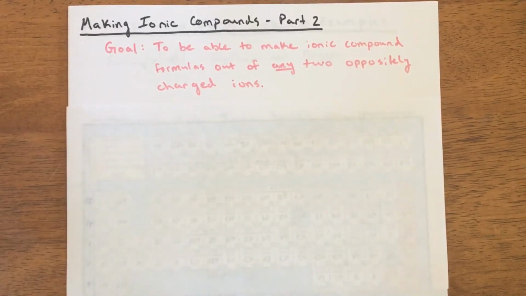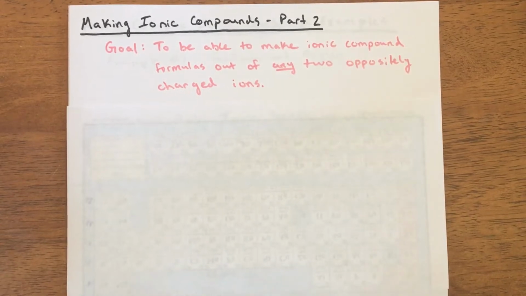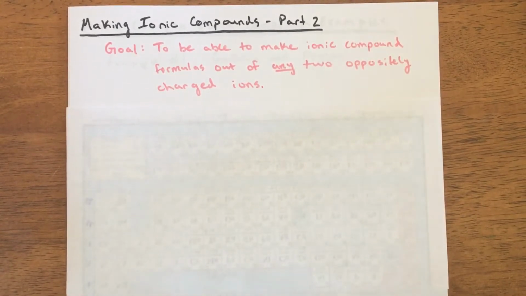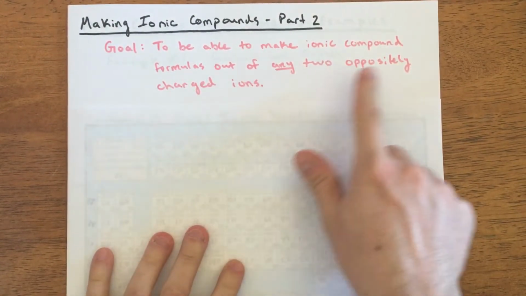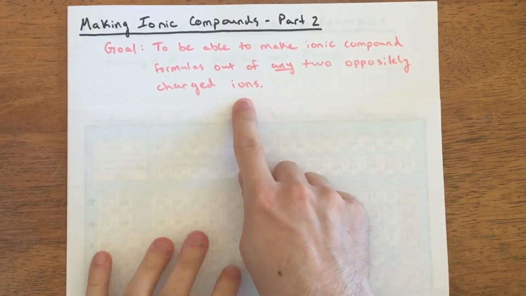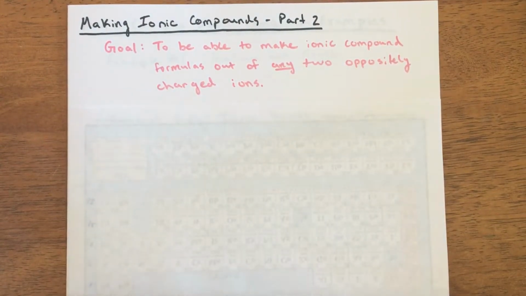We're going to talk a little bit more about making ionic compounds. So this is part 2. The goal is slightly different than before. Instead of just being able to make ionic compounds, it is to be able to make ionic compound formulas out of any two oppositely charged ions, even ones that don't match up as well.